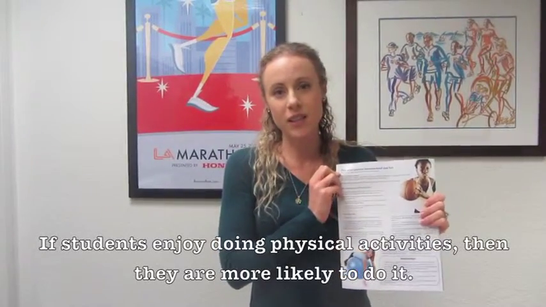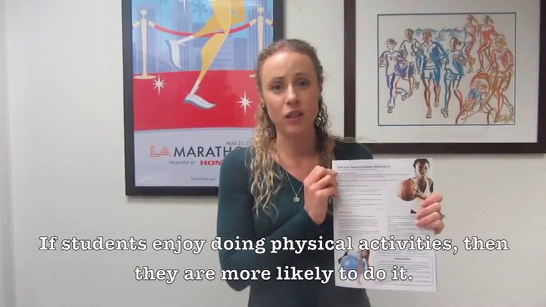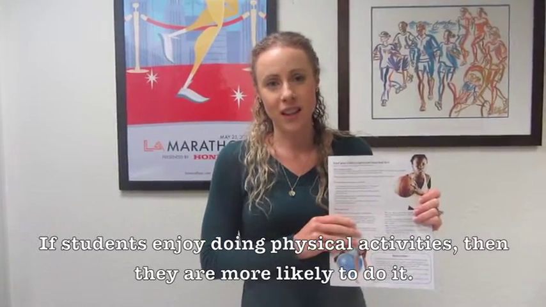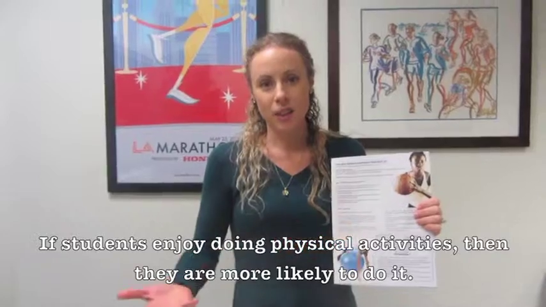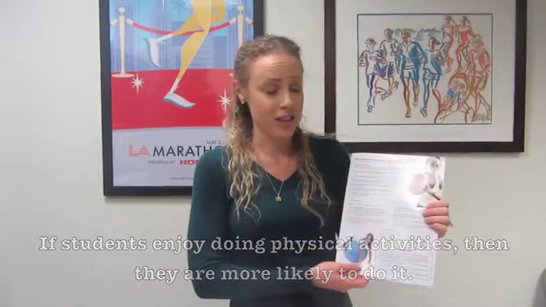So it's not just running around a track. It's anything that students enjoy doing. That's the main key, because it also talks about how they should aim for at least 60 minutes of physical activity every single day. So by making it something that they love doing, then they're more likely to do the 60 minutes every day.